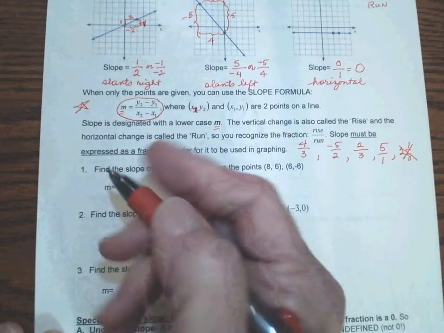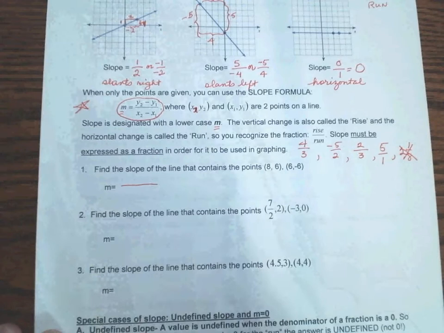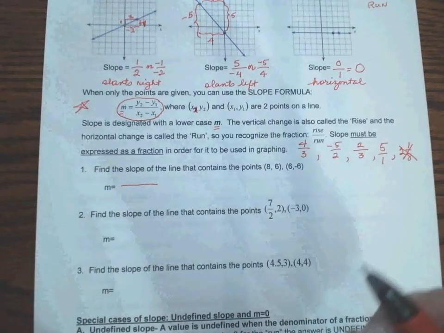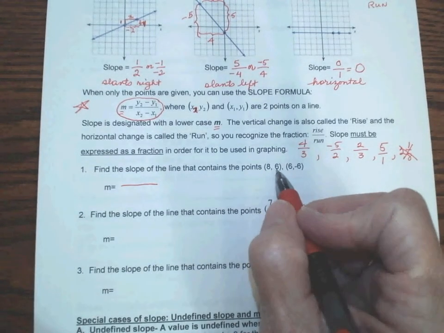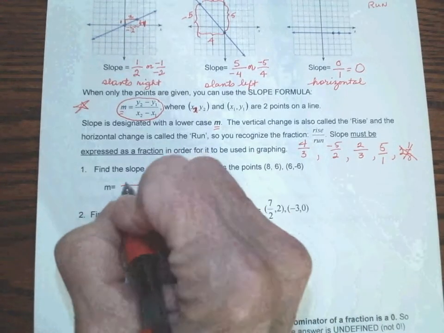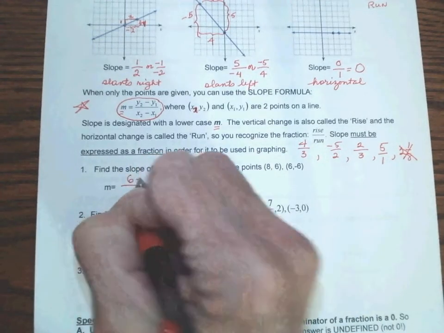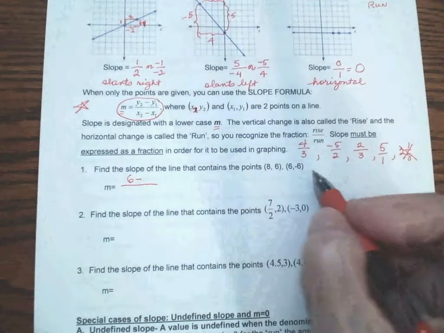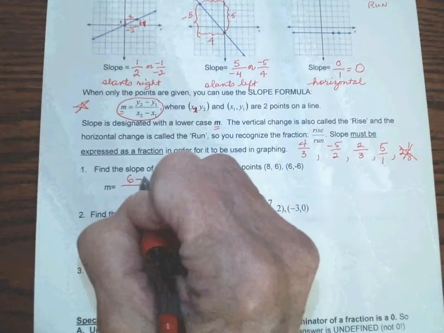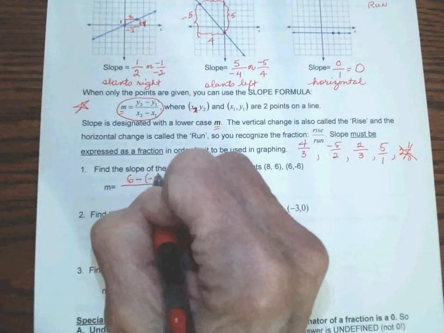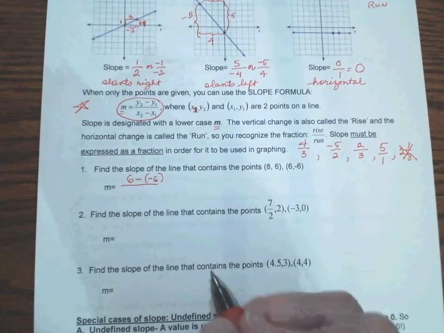So I'm going to find me a y value. It does not matter which y value you use. I'm just going to look at this first one and call that y2 and call it 6. So that's 6 minus, that's the formula, and my next y value is negative 6. I'm going to put that in parentheses since I've got so many negative signs.